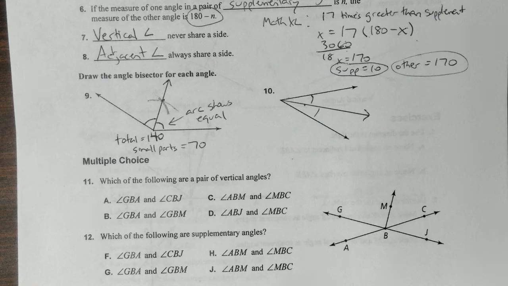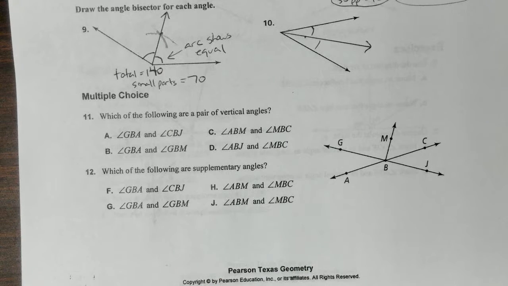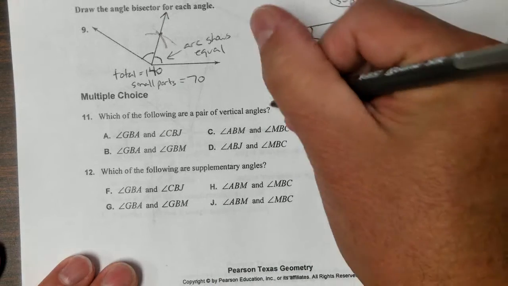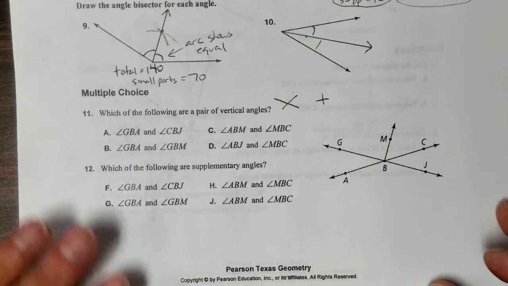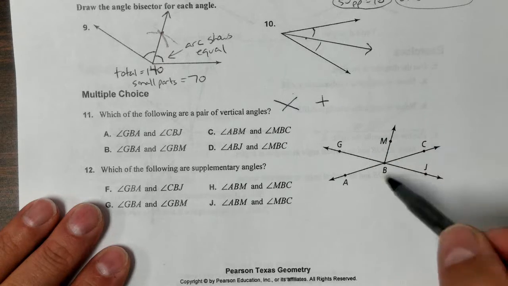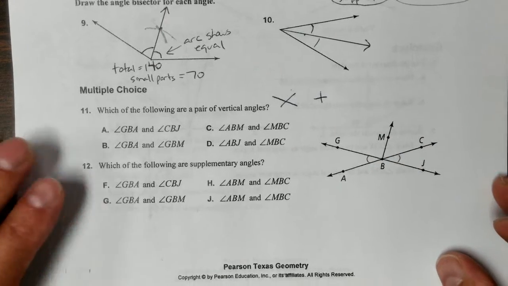All right. The next part, which of the following are a pair of vertical angles? So we've talked about vertical angles as when you either have an X or a plus sign situation. And so looks like this and this.